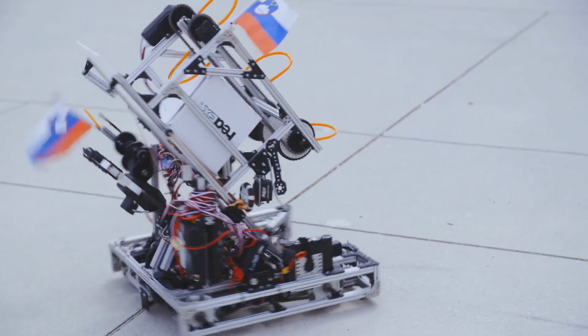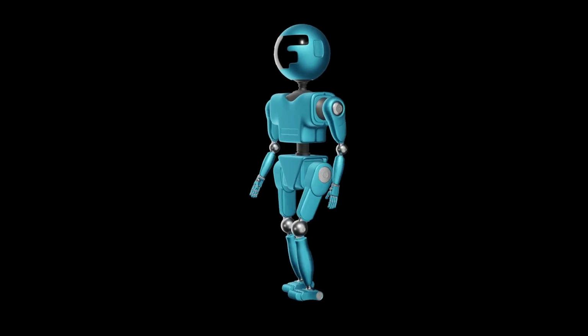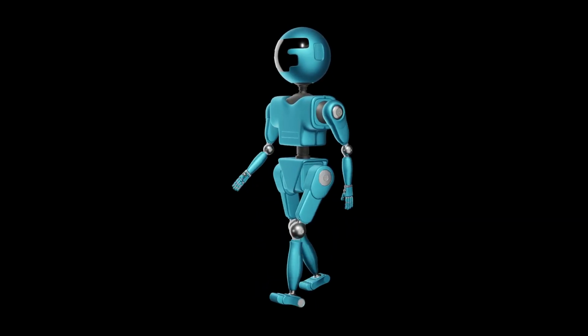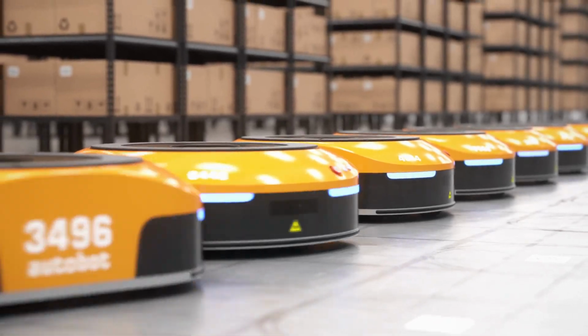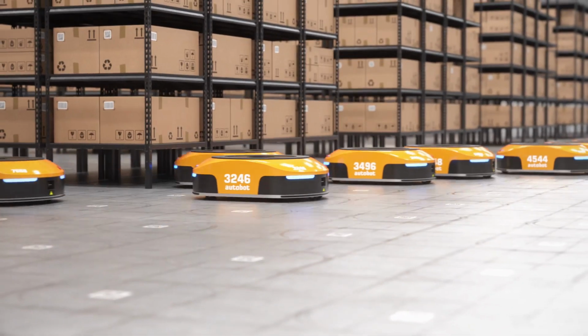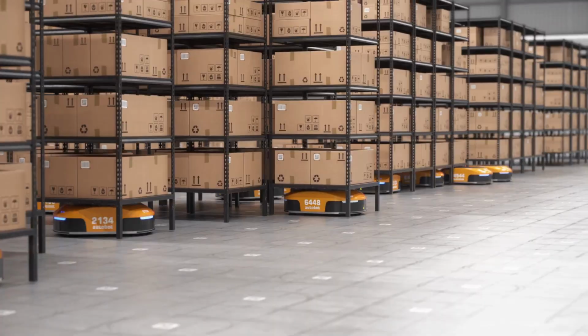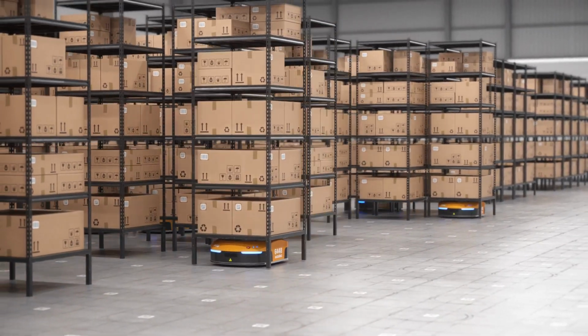Types of robots by physical form. This classification is based on the way the robot moves and its appearance. Wheeled mobile robots. They use wheels to move on flat and stable surfaces. They are very efficient for transporting goods in warehouses or for delivery services.